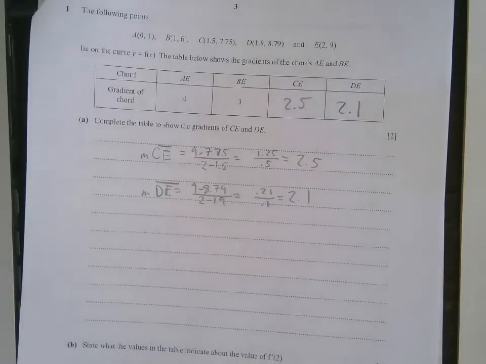All right, let's do paper one. So, question one in paper one is a question about the gradients of chords. Gradients is just slopes, and we have the points for all of these chords.